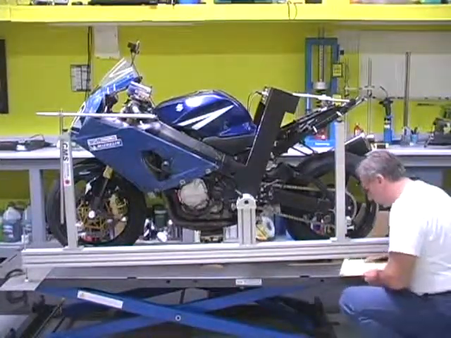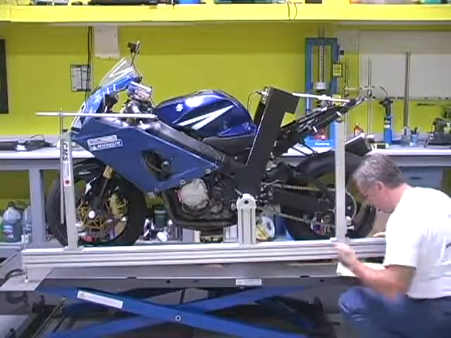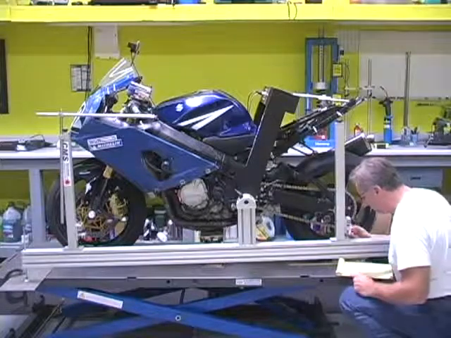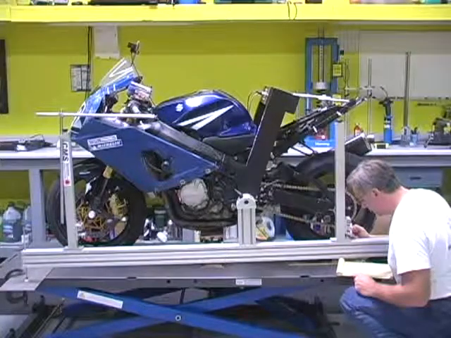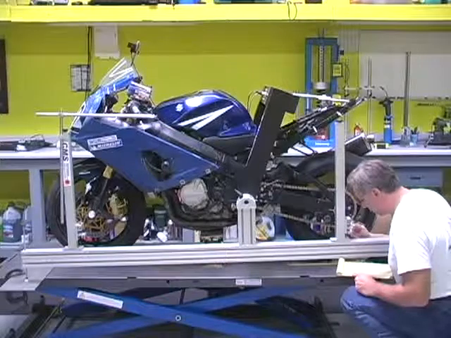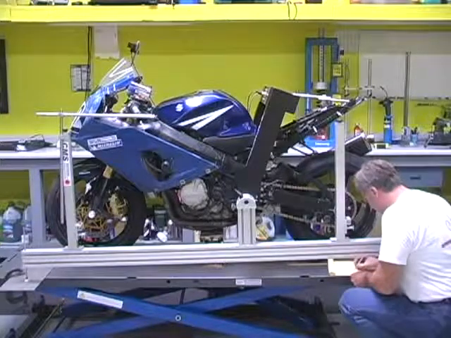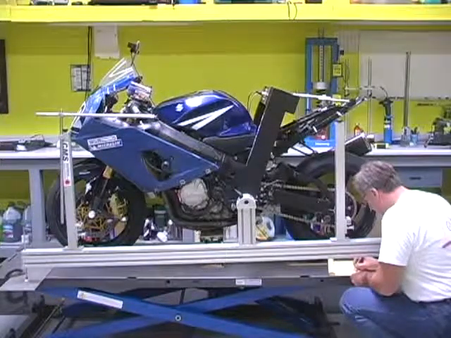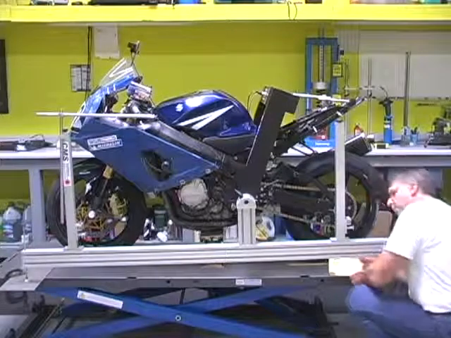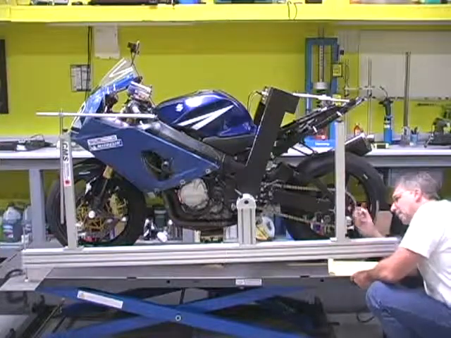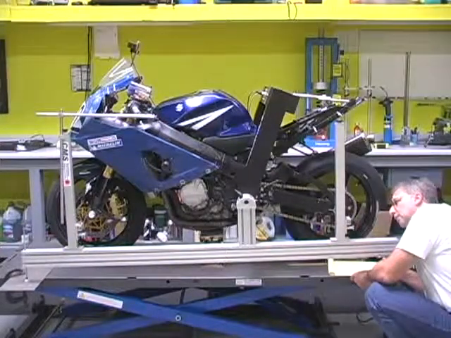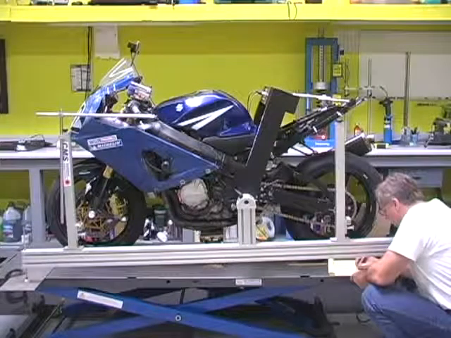So the first thing we're going to look at is the rear length, and we see that it's 542 and a half, and that's in millimeters. The rear height is 108.